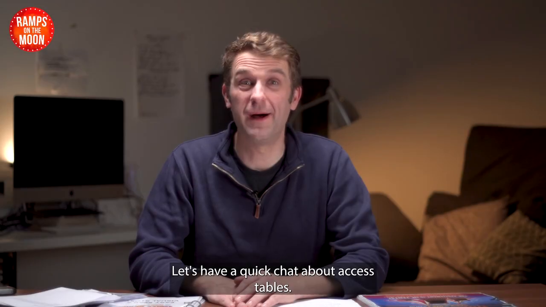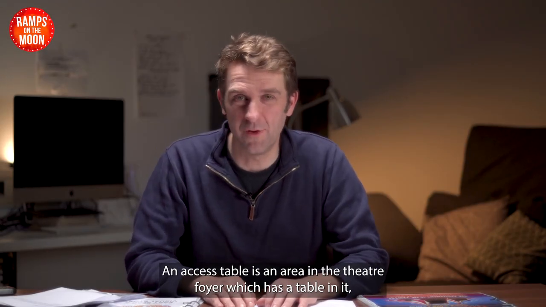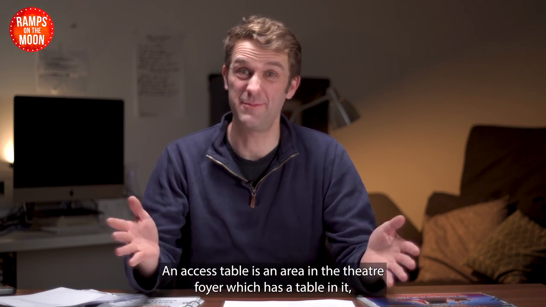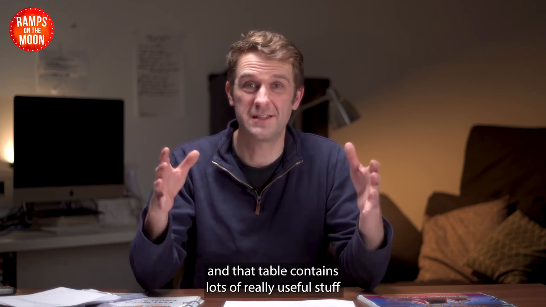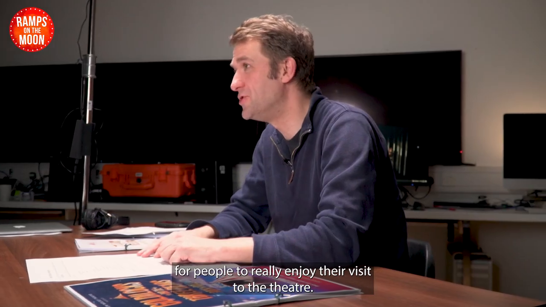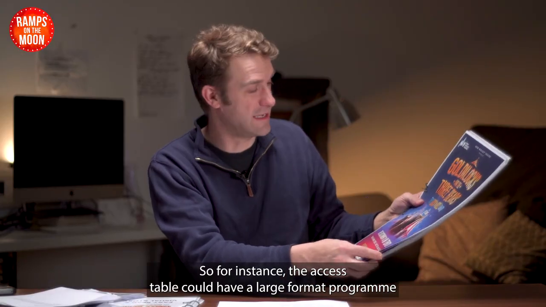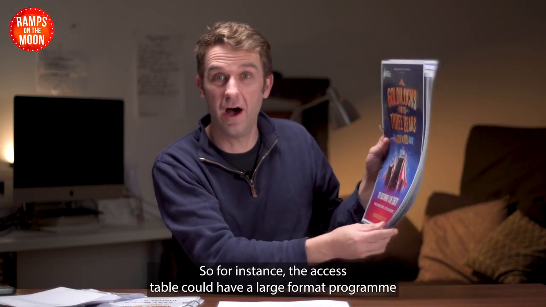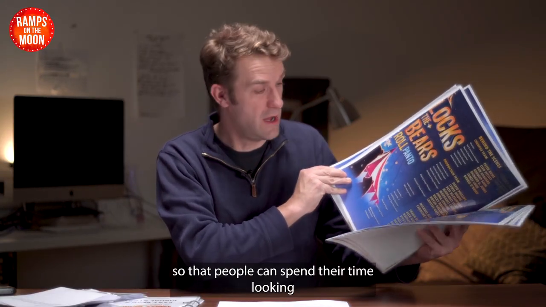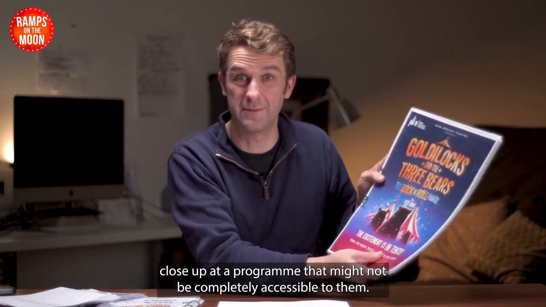Let's have a quick chat about access tables. An access table is an area in the theatre foyer which has a table in it. And that table contains lots of really useful stuff for people to really enjoy their visit to the theatre. So, for instance, that access table could have a large format programme so that people can spend their time looking close up at a programme that might not be completely accessible to them.